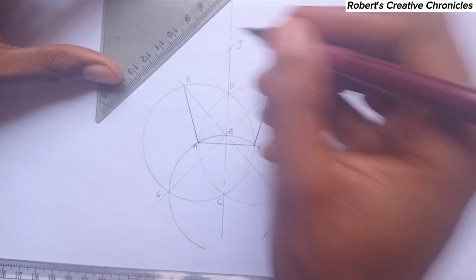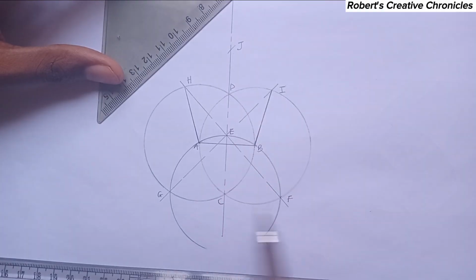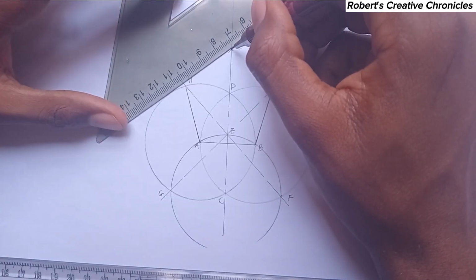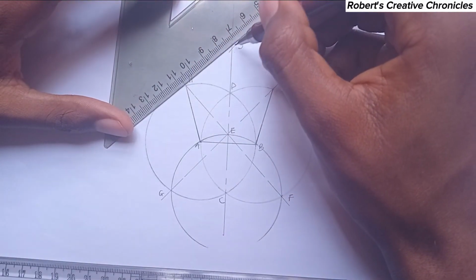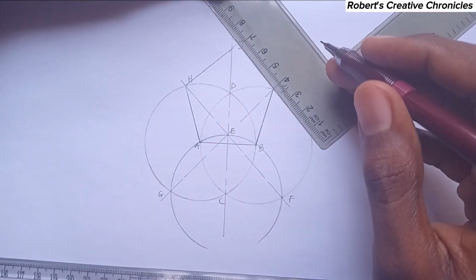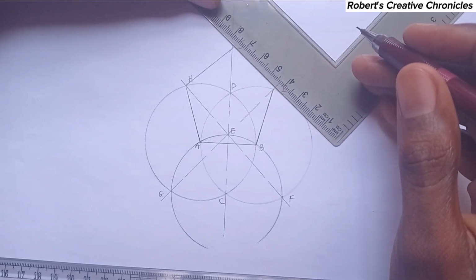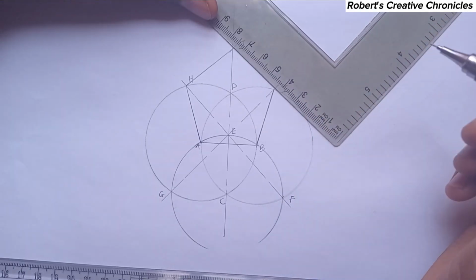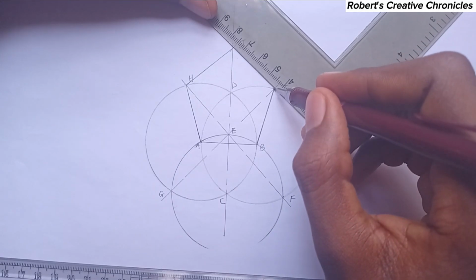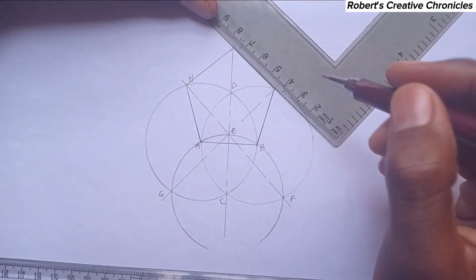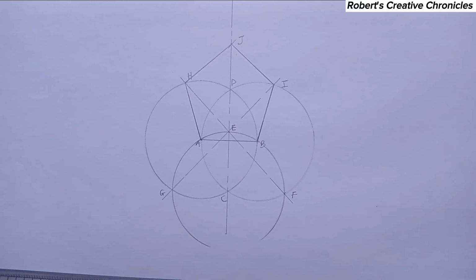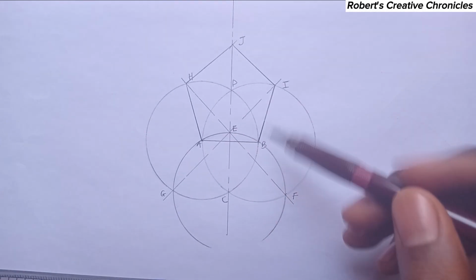J. So A, B, C, D, E, F, G, H, I, J. Then we'll join it to here. So this is it. Then we'll tick in the pentagon.